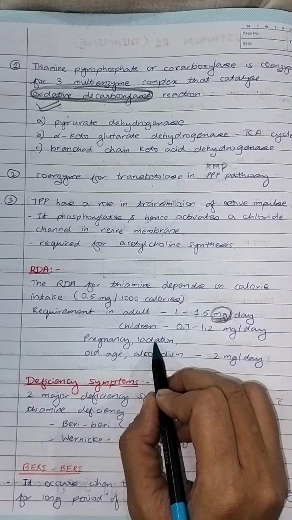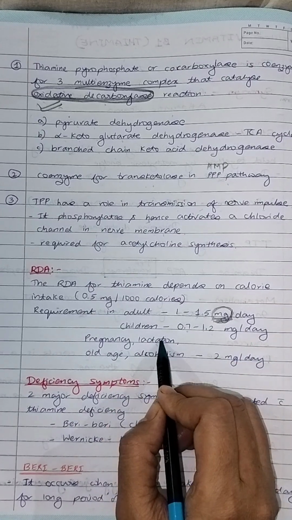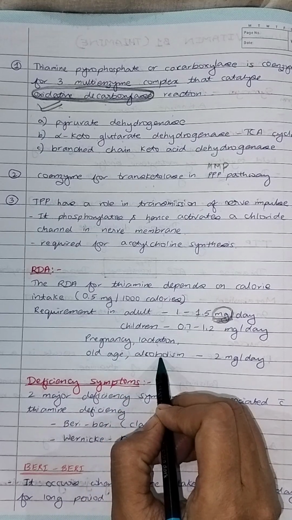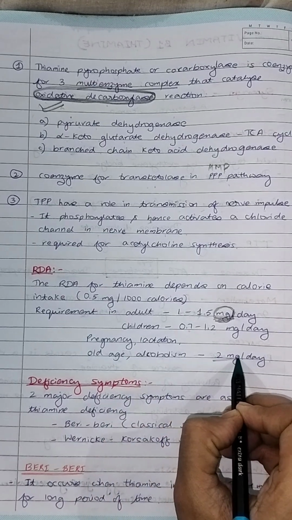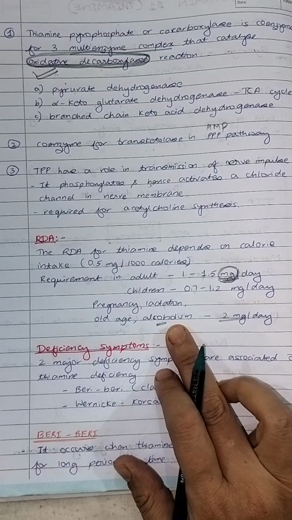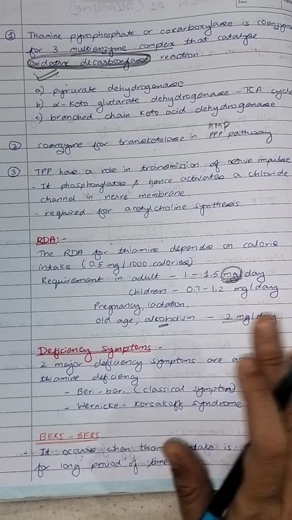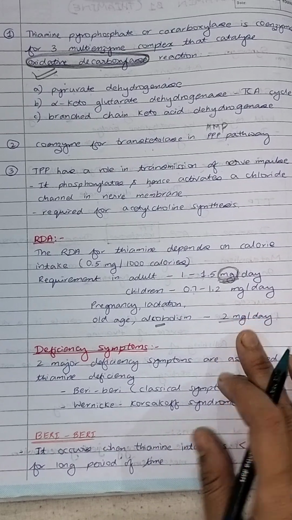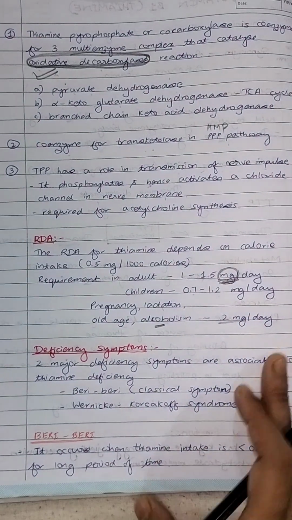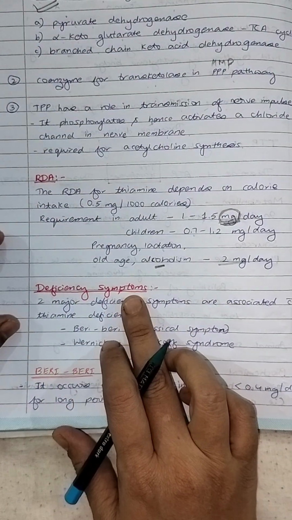As we know, in pregnancy and lactation the requirement increases. So in pregnancy, lactation, old age, and alcoholism, the requirement almost doubles, that is 2 milligrams per day. In alcoholism also the requirement increases, because for the metabolism of alcohol this vitamin is required. We will get to know about this in the later part of the video. Now coming to the deficiency symptoms.